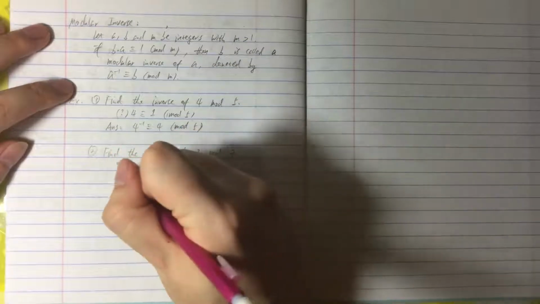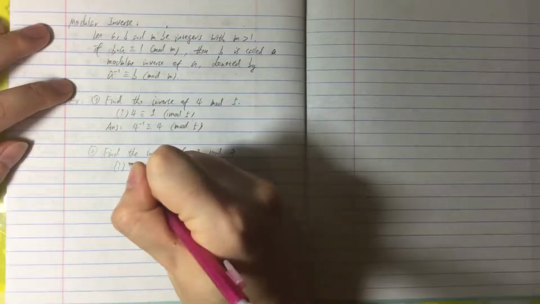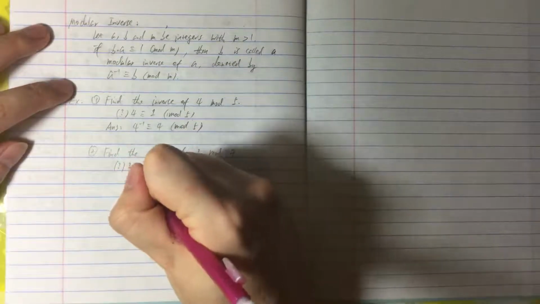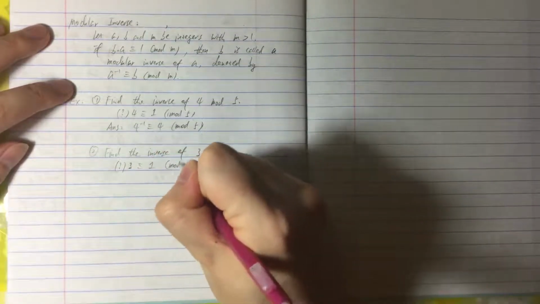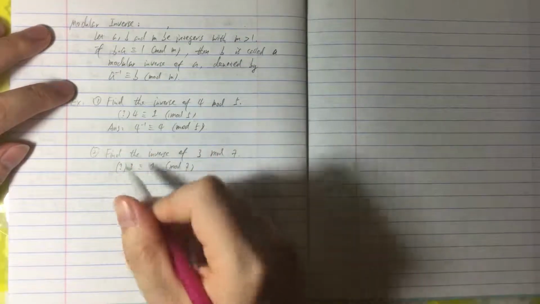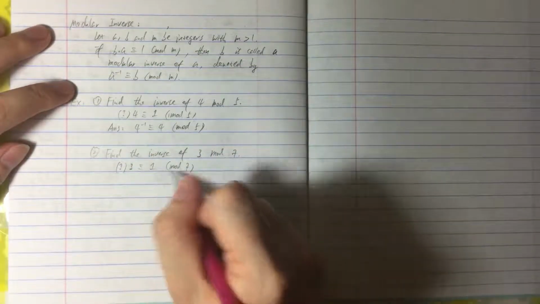How do we find the inverse of 3 mod 7? We try to find some integer times 3 that is congruent to 1 mod 7.